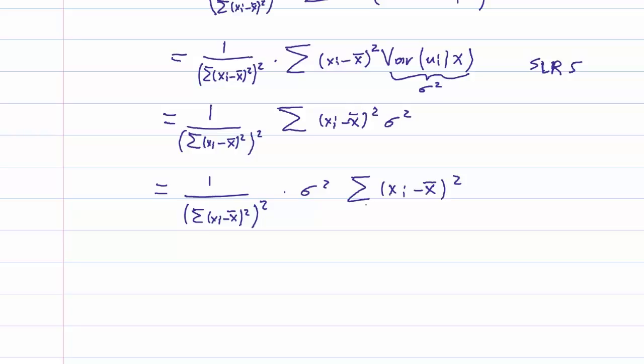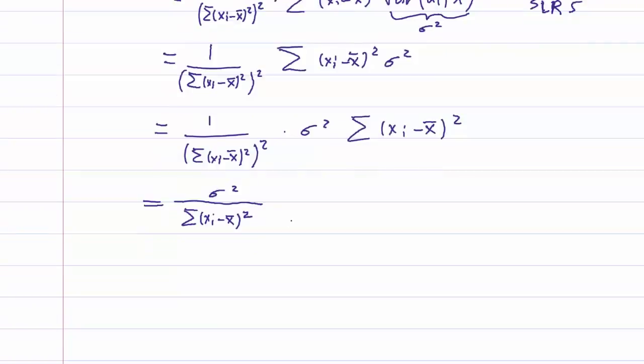Now we see that we have the sum of (xi minus x bar) squared at the top and at the bottom of a division. Here it's squared, so I can simplify it. I will remove the square here and remove the term at the top. So I get sigma squared over the sum of (xi minus x bar) squared. So this concludes the proof.